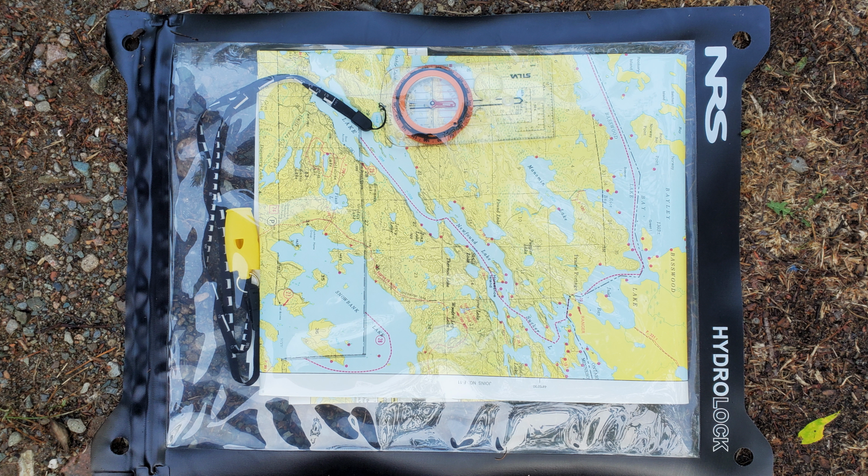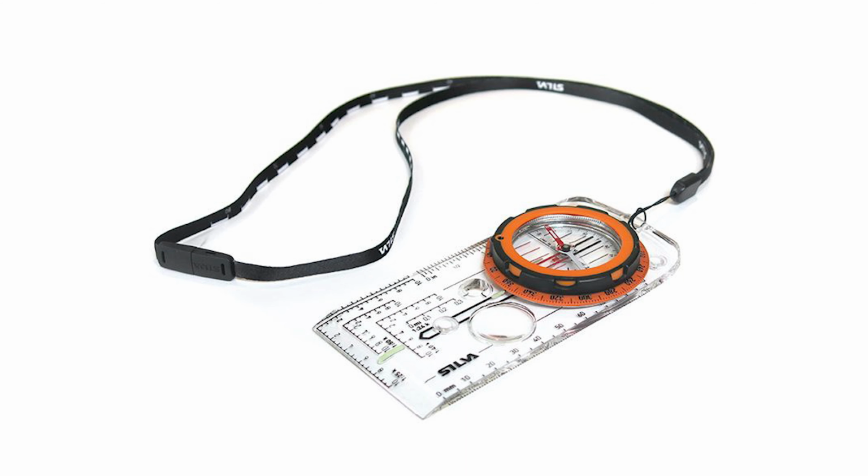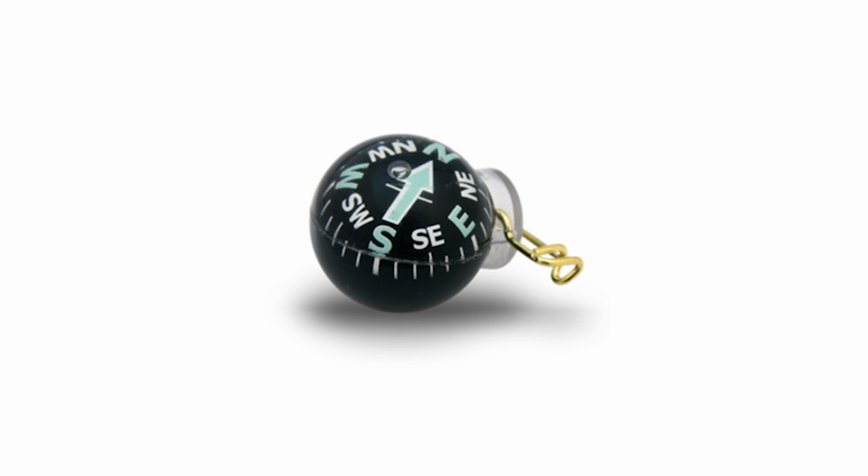Make sure you place a real compass inside the map case on top of the map. A real compass meaning one that you can use for navigation. Remember, a real compass has to be flat to allow the needle to spin freely and point to north.